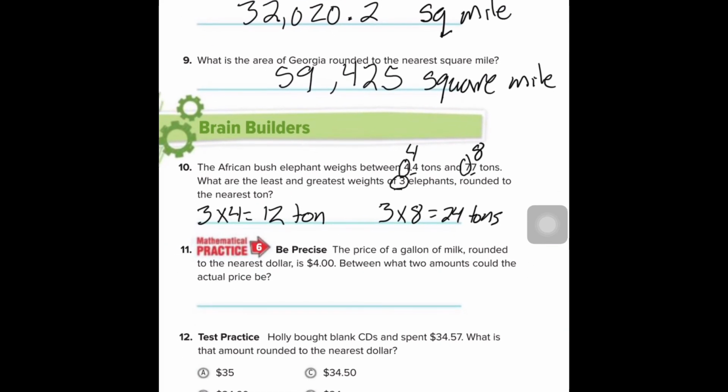Okay, number 11. The price of a gallon of milk rounded to the nearest dollar is $4. Between what two amounts could the price be? Now you got to think of our roller coaster. It has to pass that 5 mark to be able to go and round up, or it has to be below the 5 mark to round down. So with our milk prices, the smallest amount that would still equal $4 would be $3.50, because this is our target number, and this one determines what the target does to go to 4.